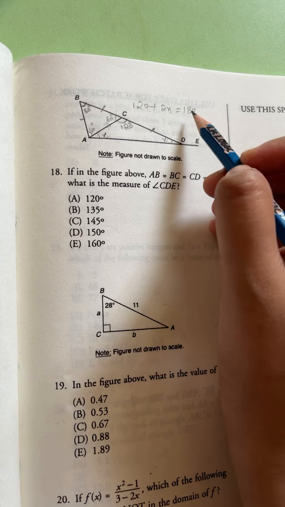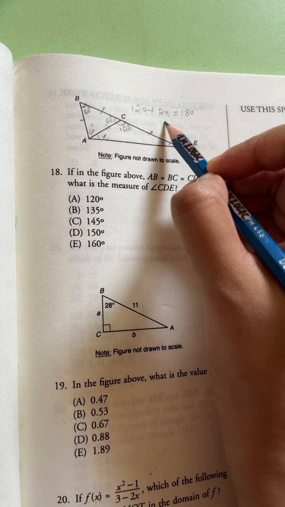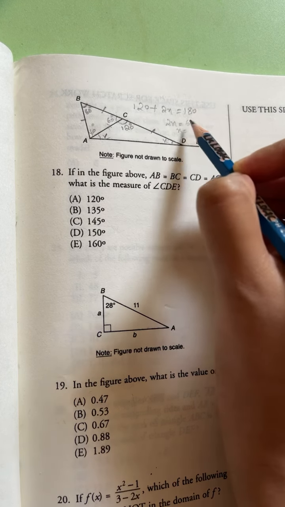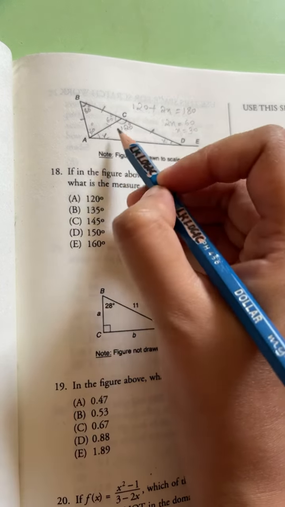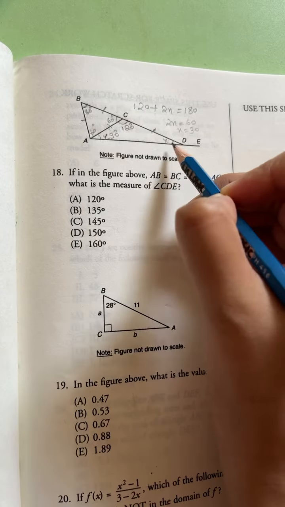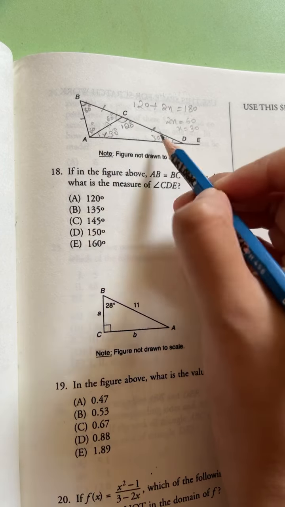180 minus 120 will give you 60 degrees. So 2x is equal to 60. x is equal to 60 divided by 2, that's 30 degrees. So you have 30 degrees here and you have 30 degrees here. So that makes 120, 30, 30.